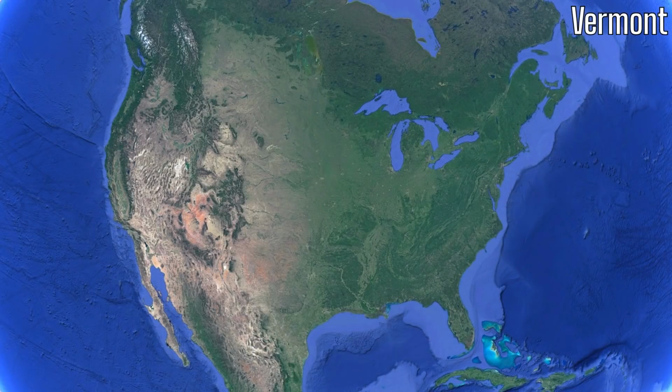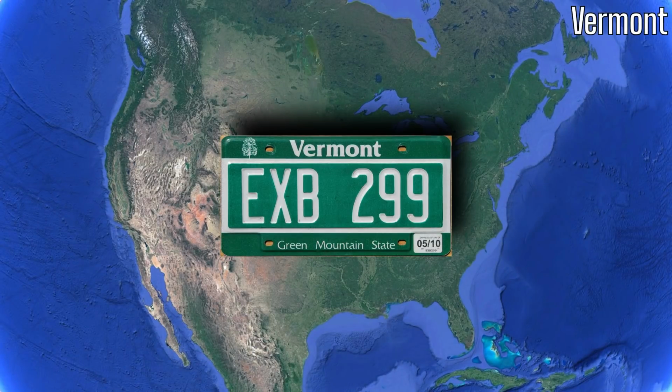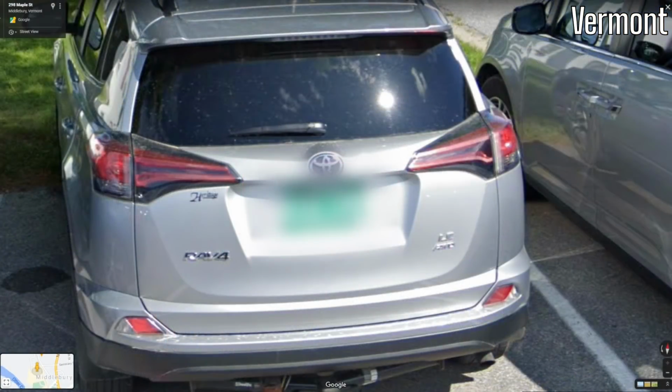Vermont is very simple and very easy to remember. The license plate is a solid bright green, which is very distinct and easy to spot.